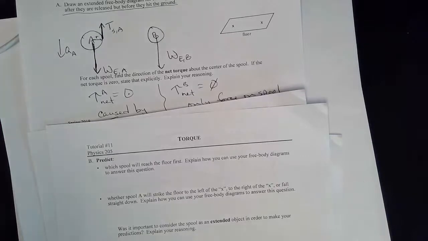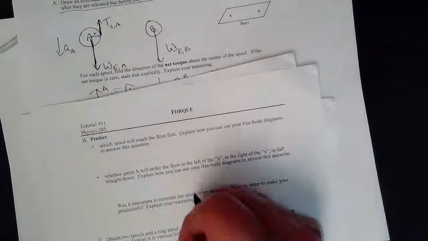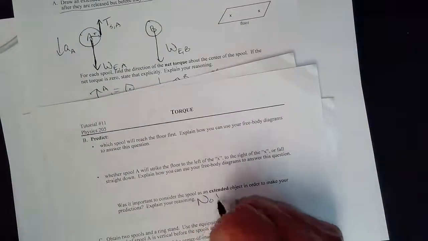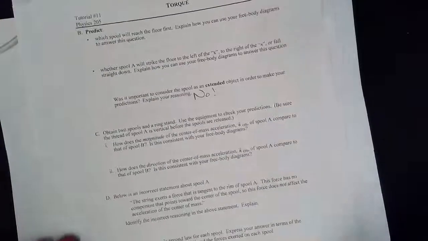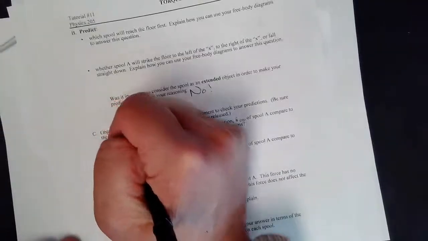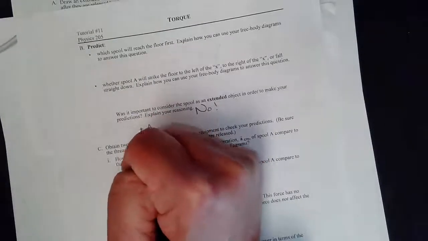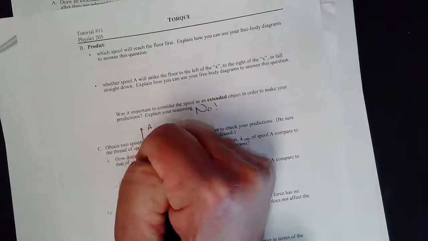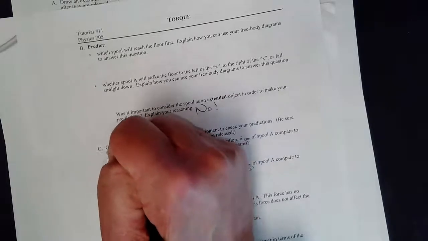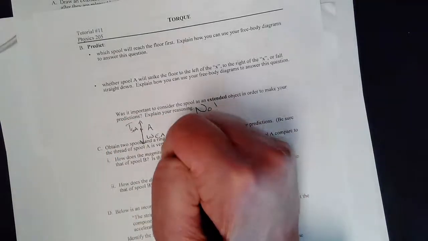If we just want to know the linear acceleration of the center of mass of these spools, we didn't need to draw an extended free body diagram. So we do not need an extended free body diagram. And if I draw a regular free body diagram for A, I've got weight down and the tension up. If I do the same thing for B, I just have the weight down.